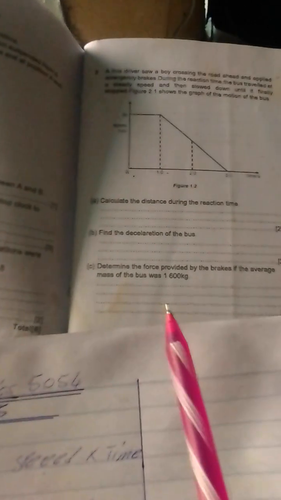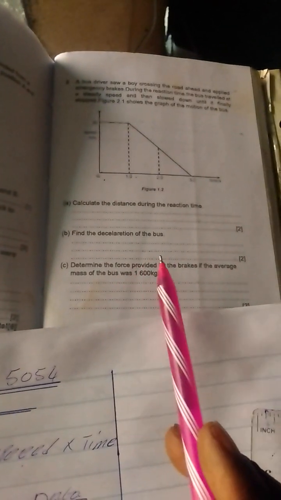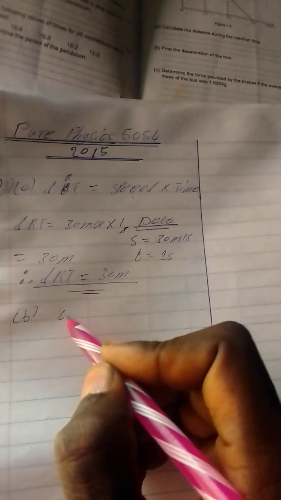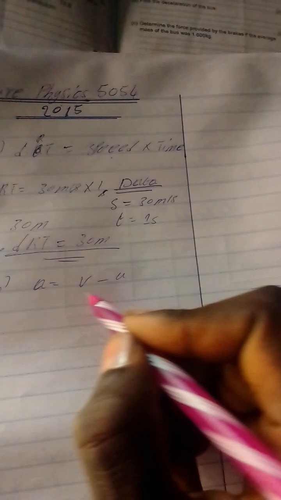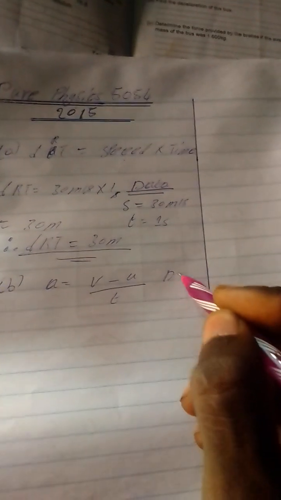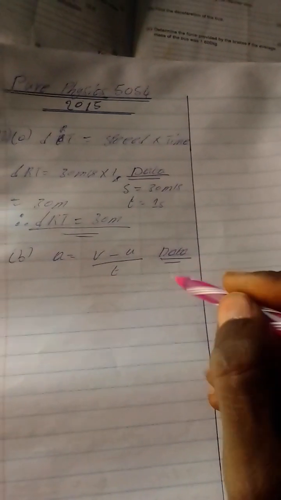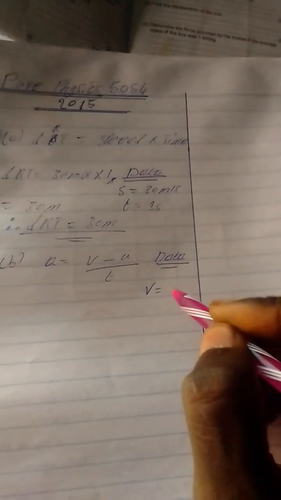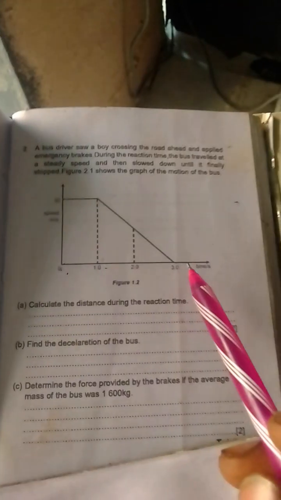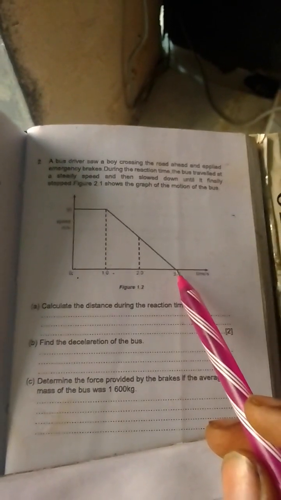Question B reads: find the deceleration of the bus. Simple. We use the same formula for finding acceleration, which is acceleration is equal to final velocity minus initial velocity over time taken. Again, data. Always collect data. We need our final velocity. If you look at the diagram here, our final velocity is where the line touches down.